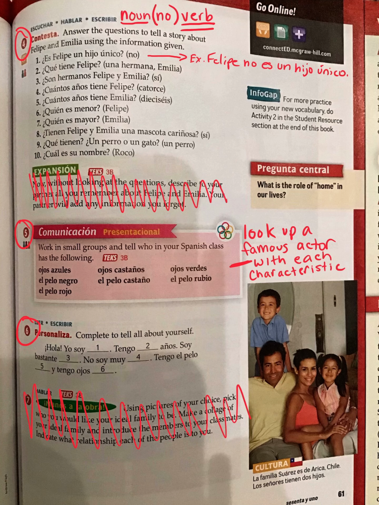So these answers are always going to be written the same way. As you can see, I wrote it up at the top. It's going to say noun first. If you need to use the word no, that's where you're going to put no. And then your verb comes after. So this is going to be probably either tiene, which is in these sentences, or it's going to be a verb of ser. So like soy, es, eres, one of those.